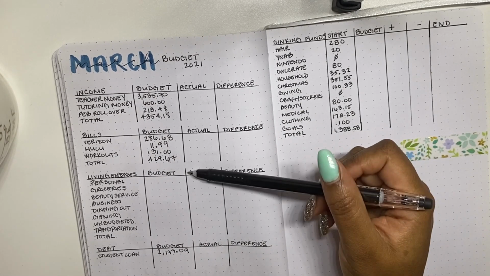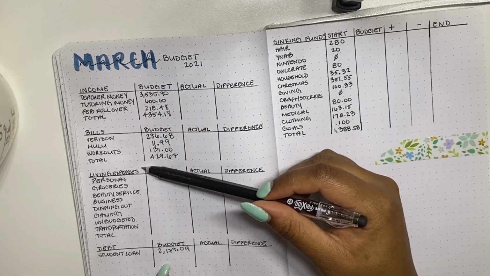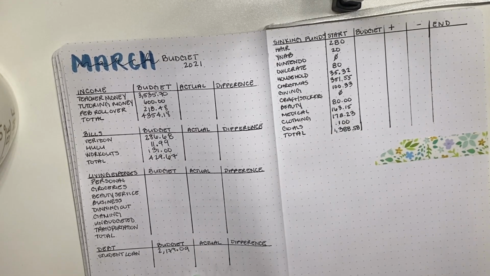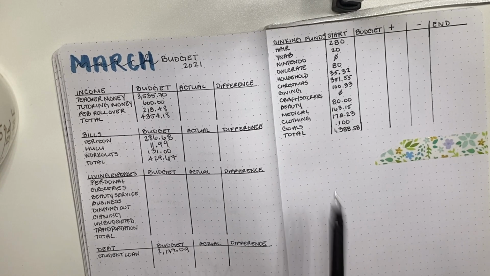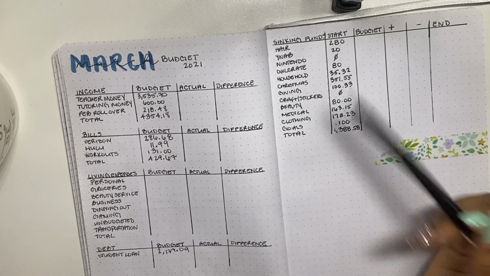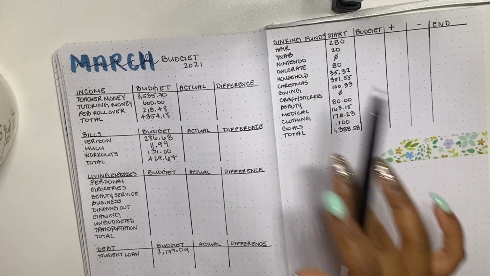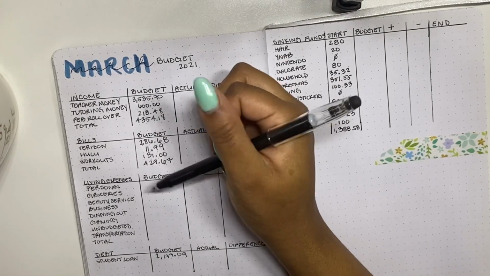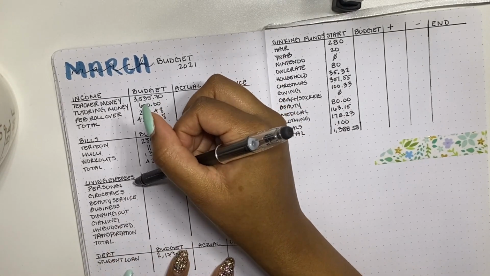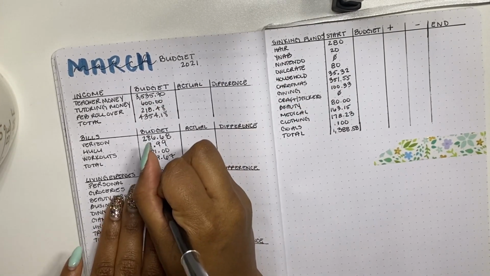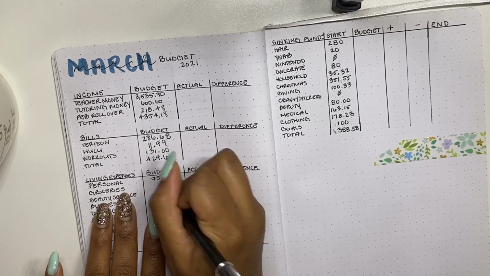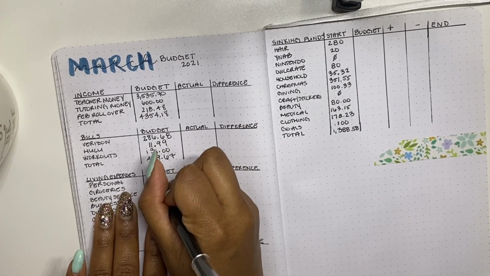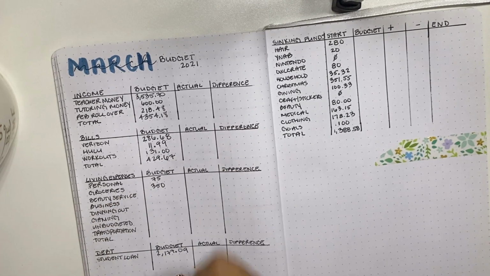We're gonna go into our living expenses. I changed the order that these were listed to match the order for YNAB, and I need to do that with sinking funds because they're not aligned, and it makes it really hard to compare numbers. But for personal, I'm going to do $75 again. For groceries, we are going to budget $350.